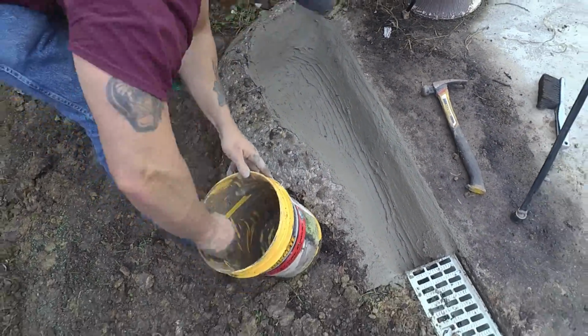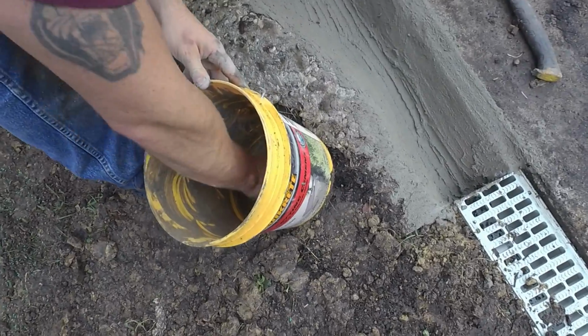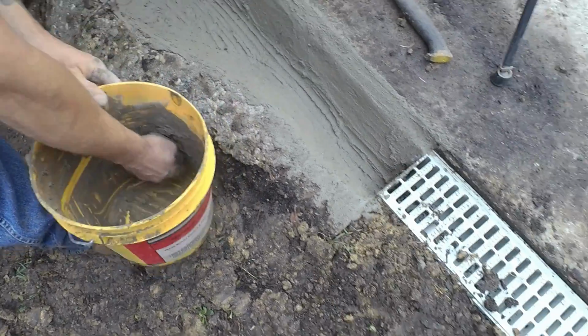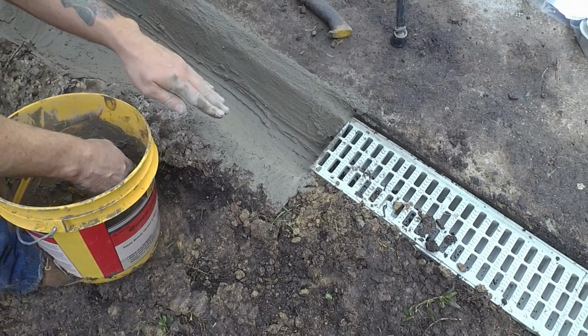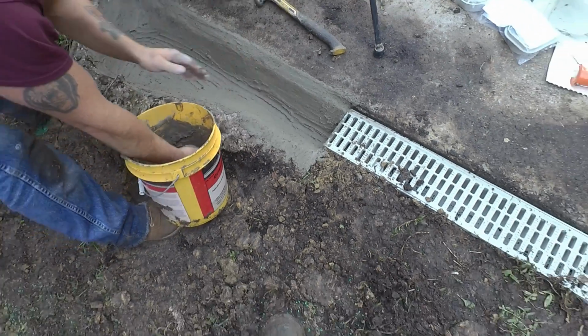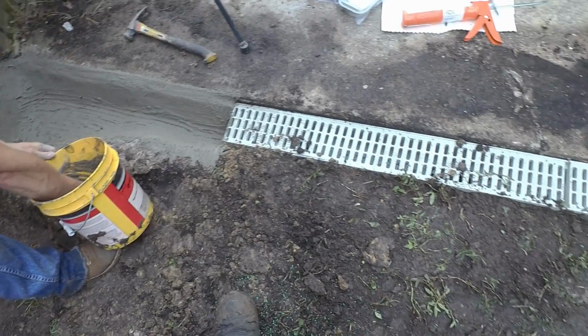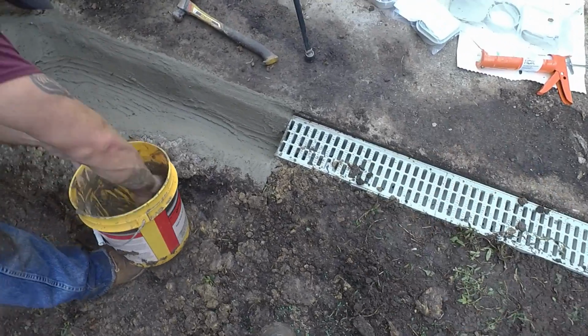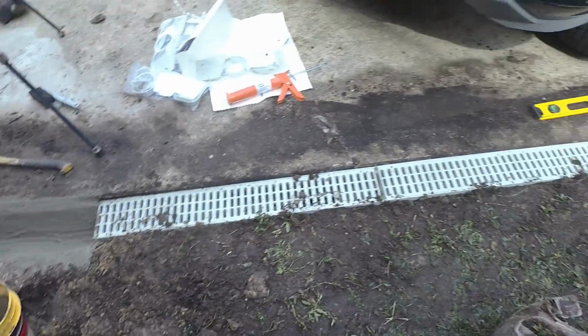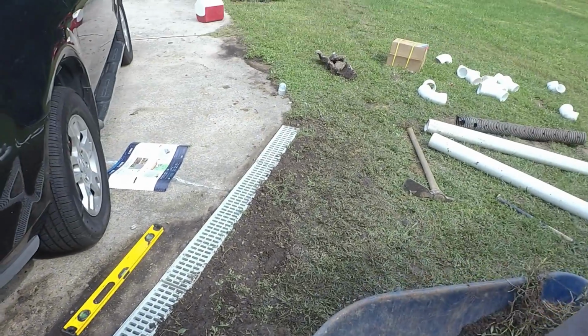That's looking really good. Yes, it is. All right. You want a little bit more right there, or you think you got it? I'm going to smack that out a little bit to get it to... Okay. Because you want that to be your low end. Yep. Once it gets in that channel, it should go right in our pipe. Wow, that's going to be a great barrier right across that driveway.